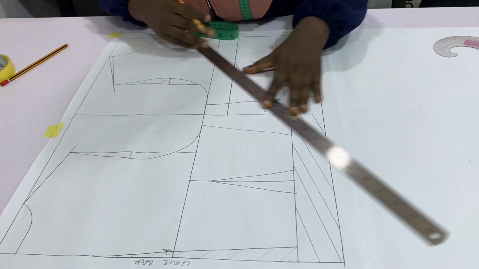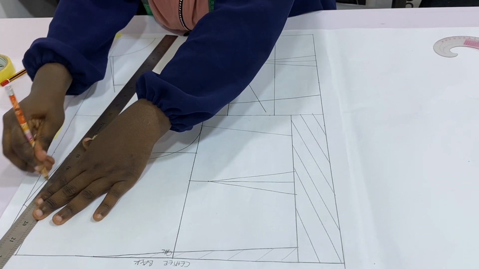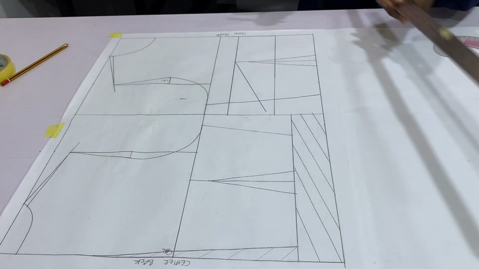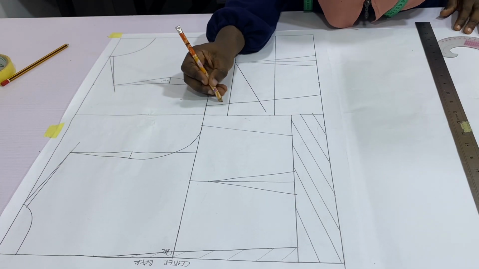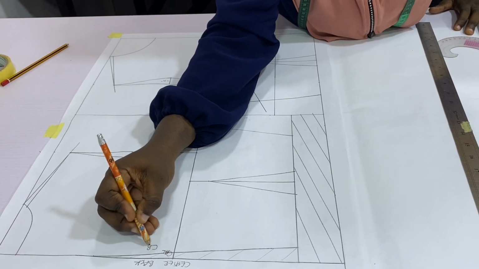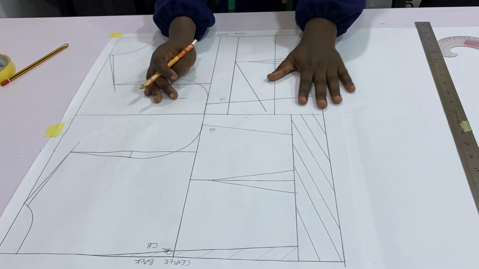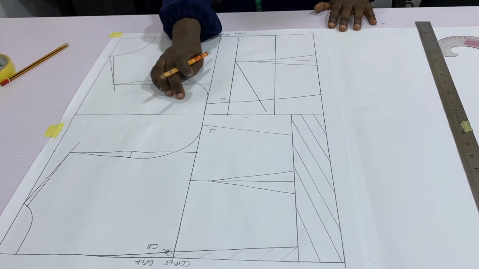For you to get your front bodice to be equal to the back, all you need to do is close the bust dart. So here I'm just labeling. I noted my center front, center back, and side back, and that's the end of the class.